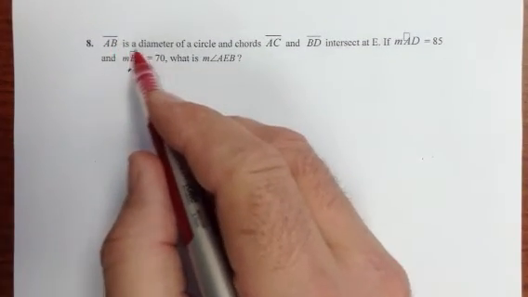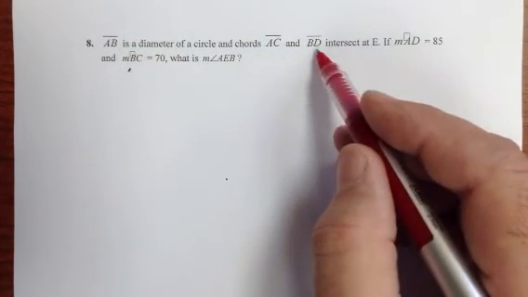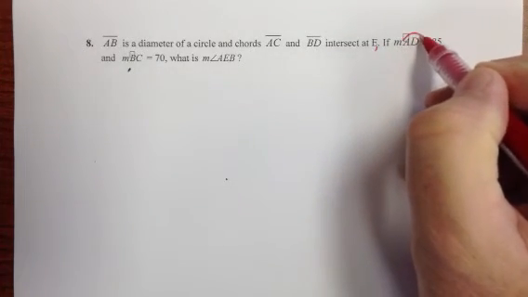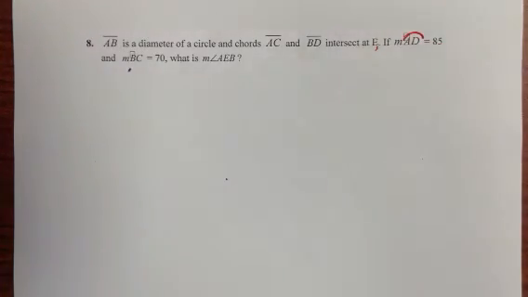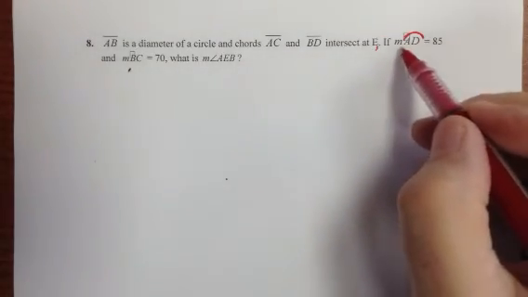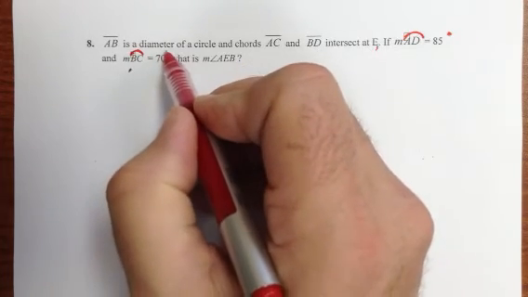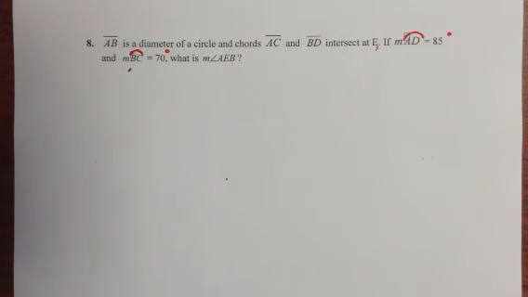In a circle, AB is a diameter. I have AC and BD chords. They intersect at E. If, this should say measure of arc. That will be confusing, I'm sure. If the measure of arc AD is 85 degrees and the measure of arc BC is 70 degrees, what is the measure of angle AEB? AEB.